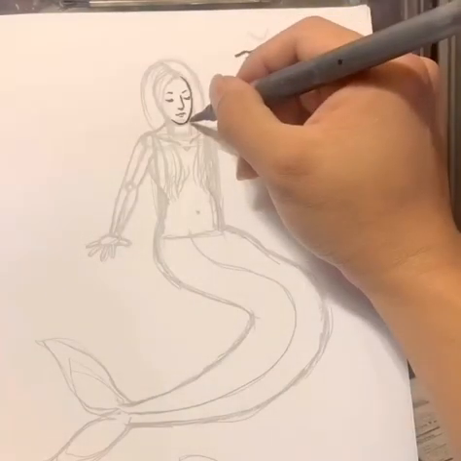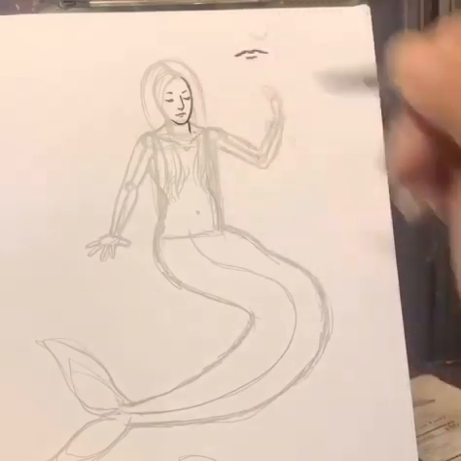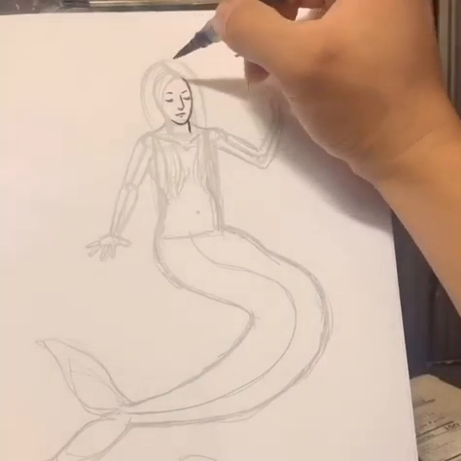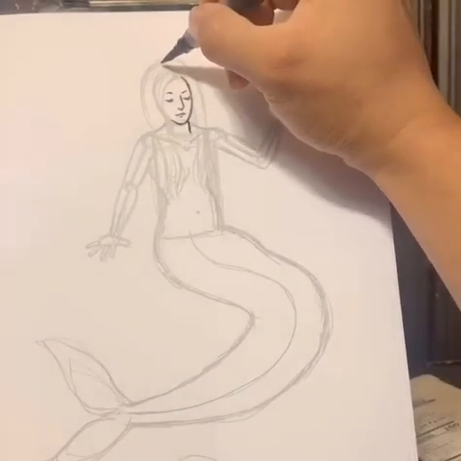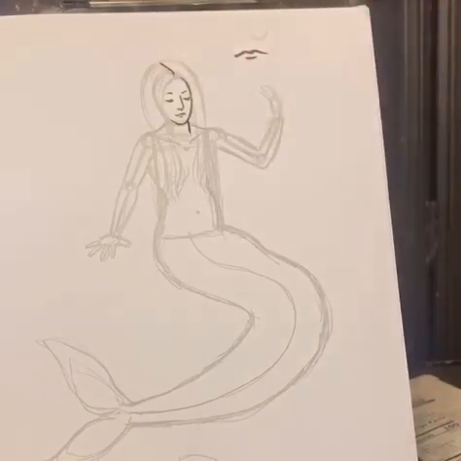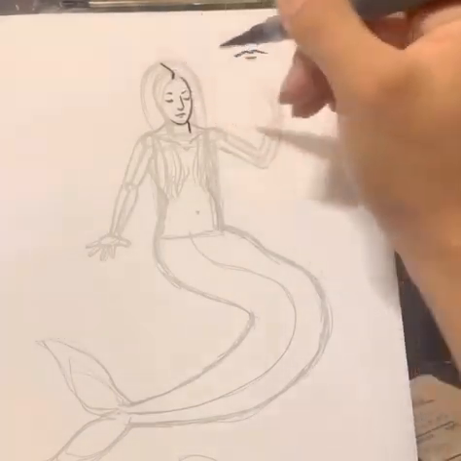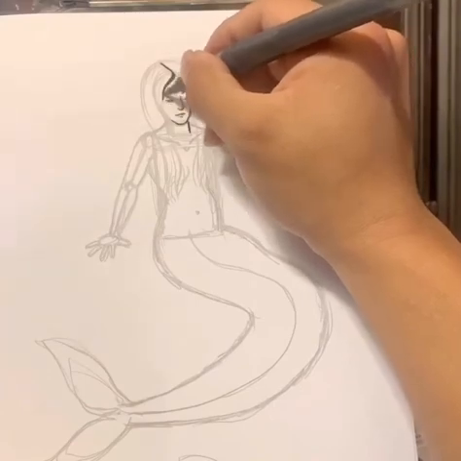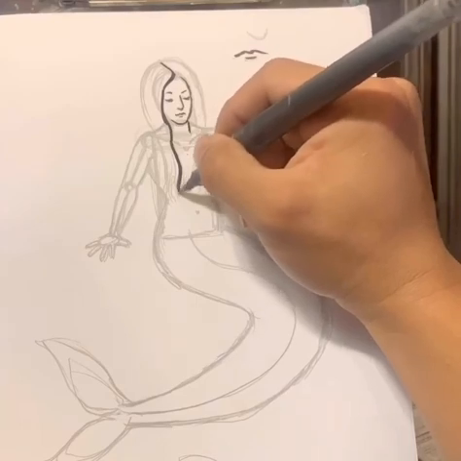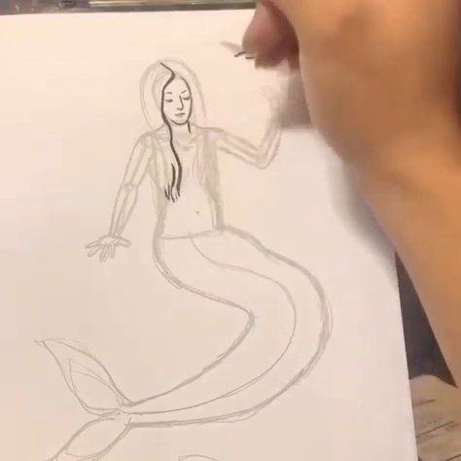Okay, let's get that neck in, you guys. So the neck's right there, right? And you see all this hair that I drew? It'll look better once we color it in. Watch this. I'm gonna go ahead and draw a line to where I think the hair parts. And the hair kind of goes across her face, right? And then down to her chest.